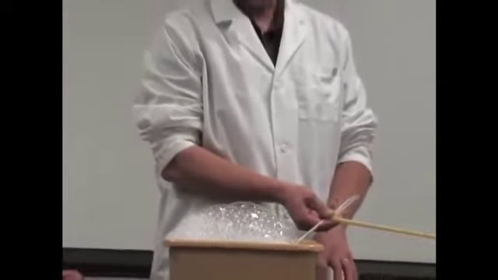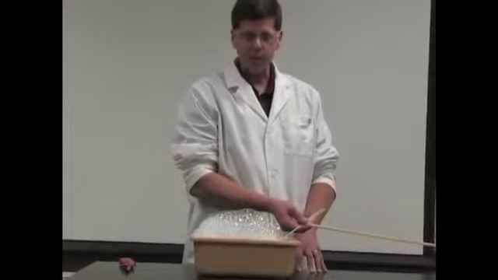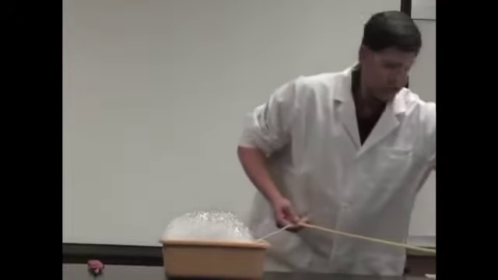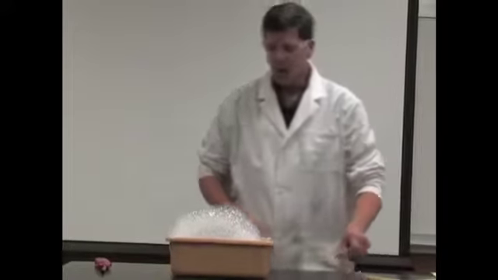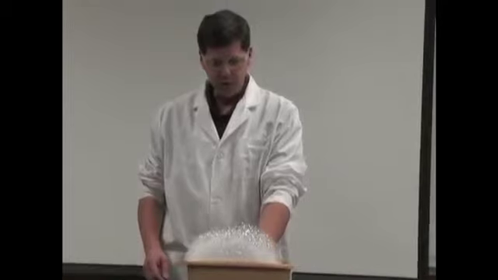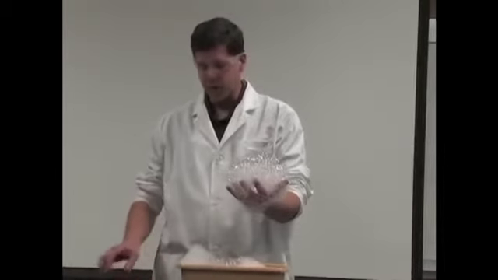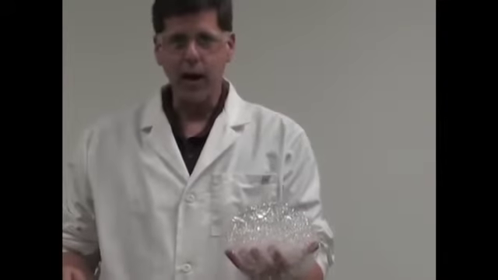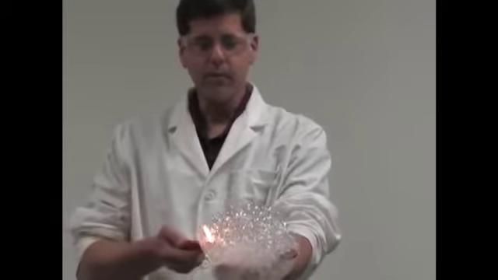Okay, this is called methane bubbles. I'm just generating some methane bubbles right now. So that looks to be enough, so I'm just going to come over here and turn them off. Now, when we have a combustion reaction, we have to have what we're going to combust, which is the gas inside these bubbles, and we need an ignition source. So what I have is just a lighter here. I have some methane bubbles. I'm going to ignite them. Okay, so here we go.